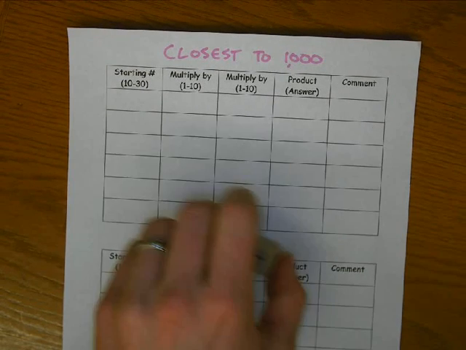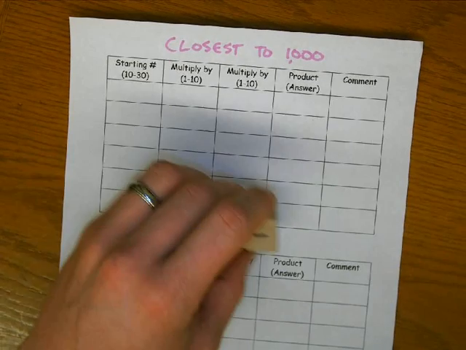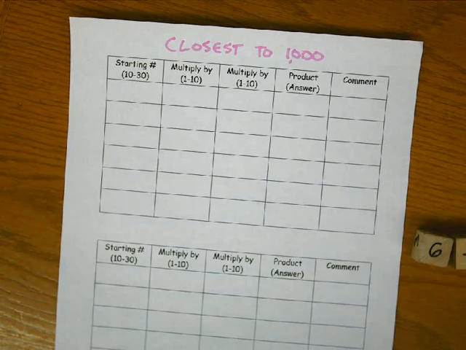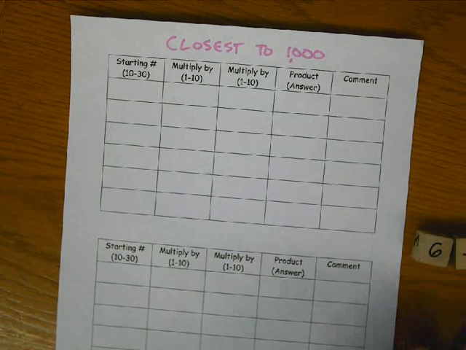Next thing you'll need are two dice, 1 through 6. They have to be 1 through 6. You'll need a writing utensil, and you'll need a calculator as well. This is a great game to practice estimating products. So I'll show you how to play.